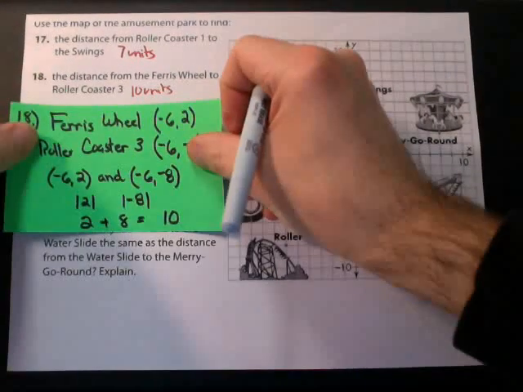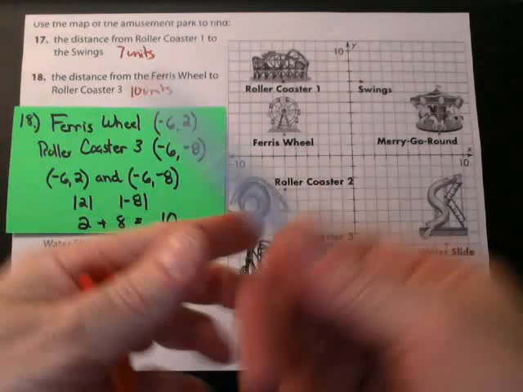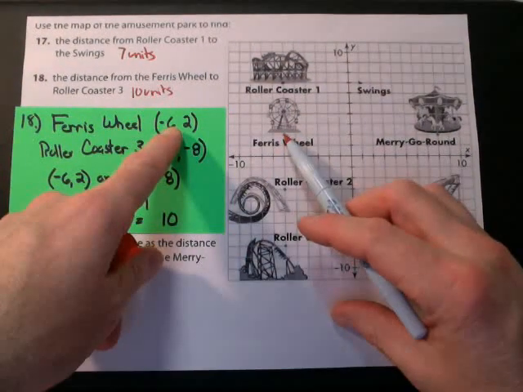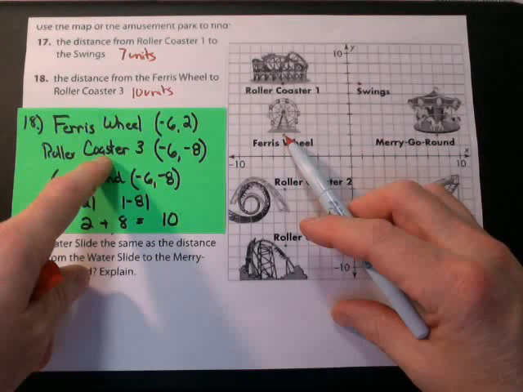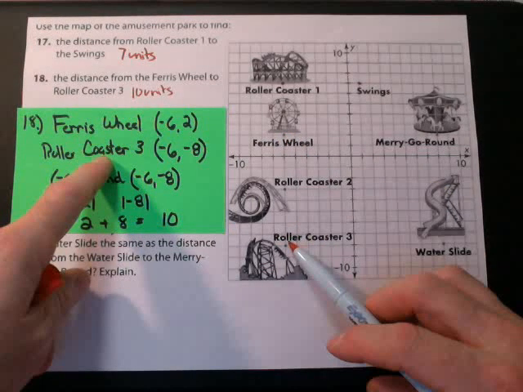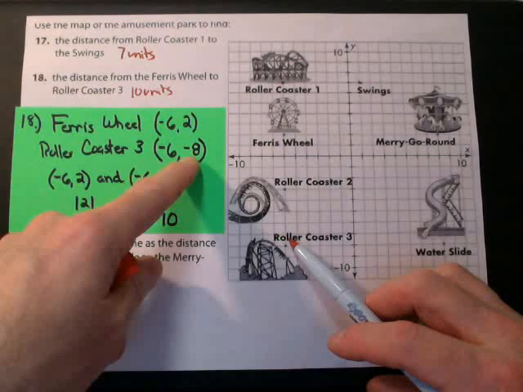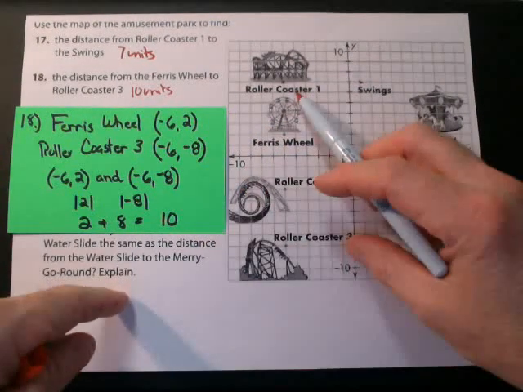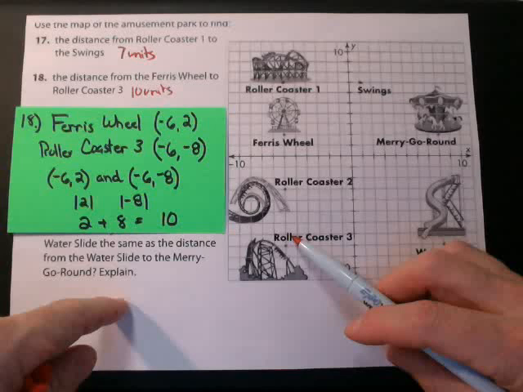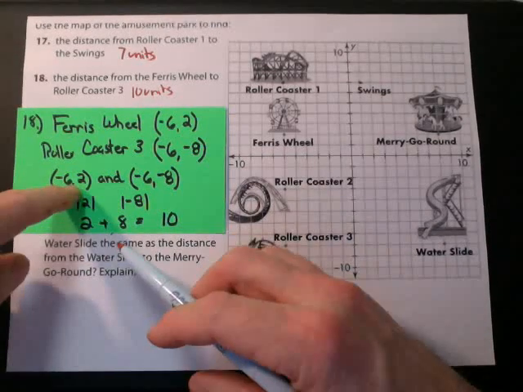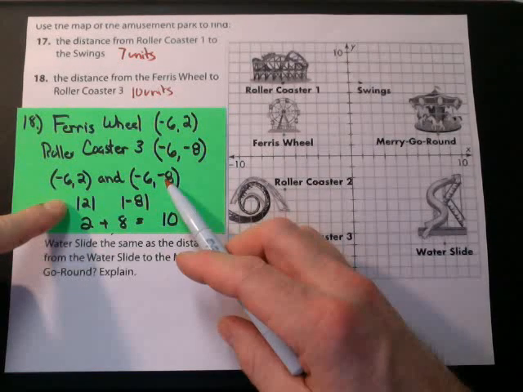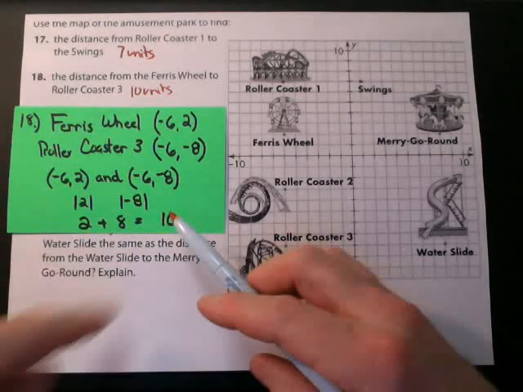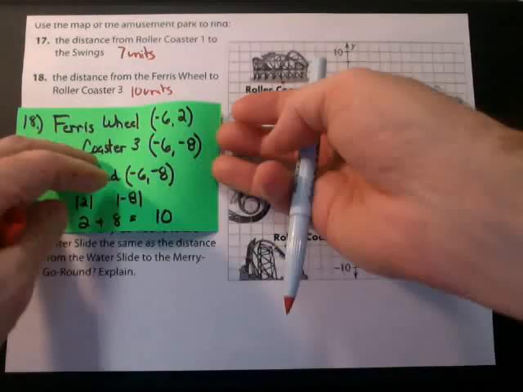Alright, the answer for number 18, the distance from the Ferris wheel to the roller coaster is 10 units. This is how you answered that. The Ferris wheel is located at these coordinates, -6, +2. Roller coaster number 3 is at -6, -8. So 6 is our common coordinate. They are crossing an axis. So we take the absolute value of 2, the absolute value of -8, and we add the two absolute values to get 10 units.